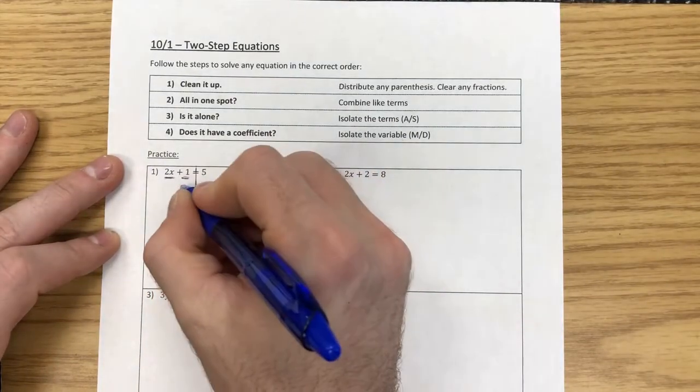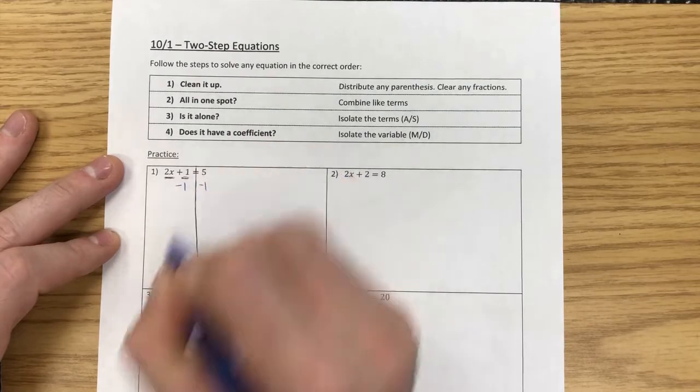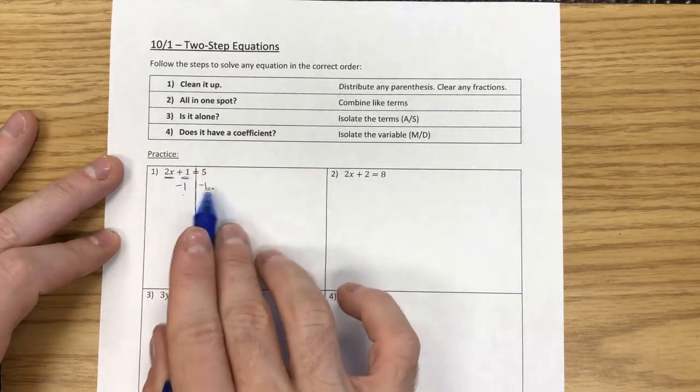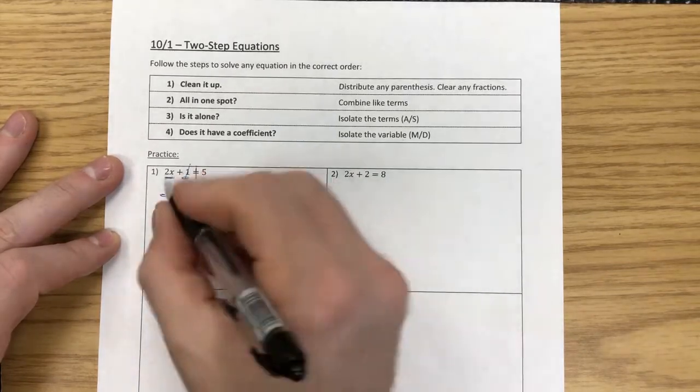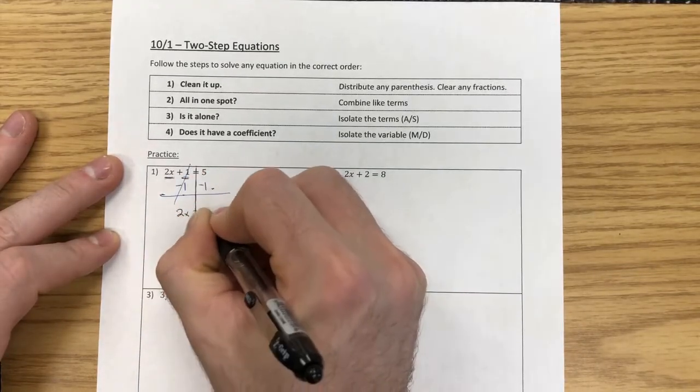I know to undo addition, I do subtraction. And I have to keep the equation balanced at all times. By what I do to one side, I do to both sides. This leaves you with 2x is equal to 4.